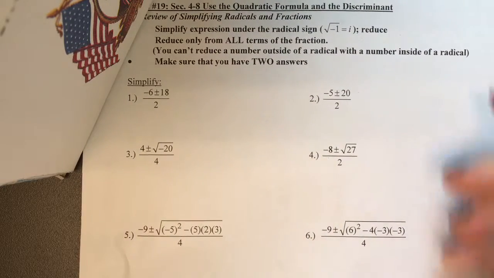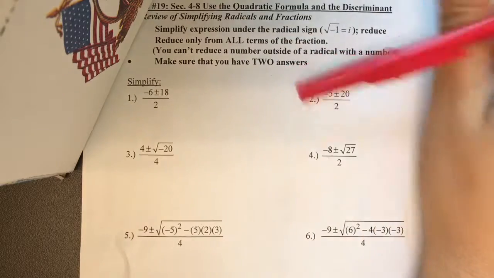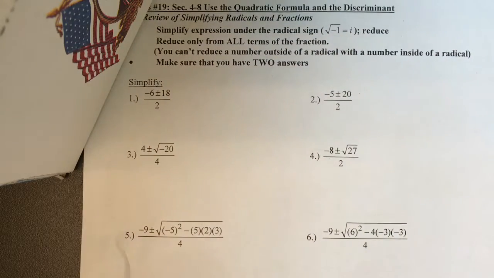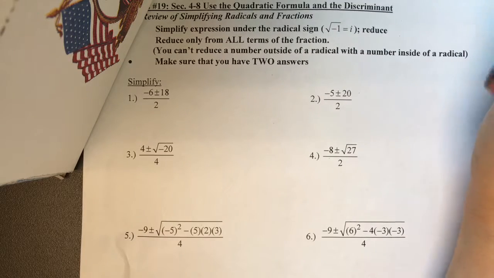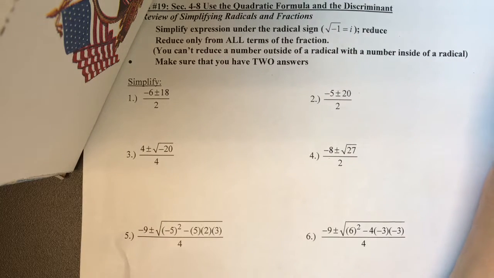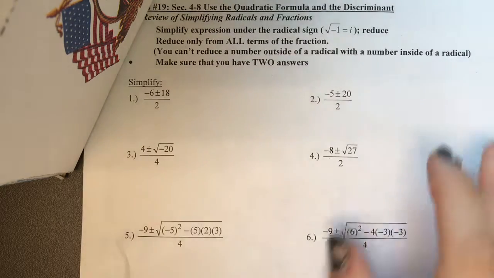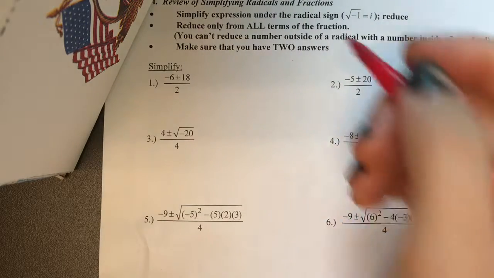Okay, in this video we're going to talk about how to solve a quadratic equation. Most of the time we can factor it, but sometimes you can't factor it, and therefore we need to use the quadratic formula. You may remember this from Algebra 1. It's a very long formula. We'll get to it in a second, but first let's just practice reducing fractions.